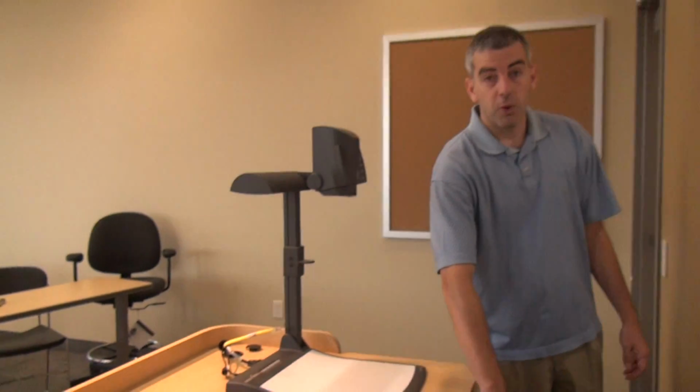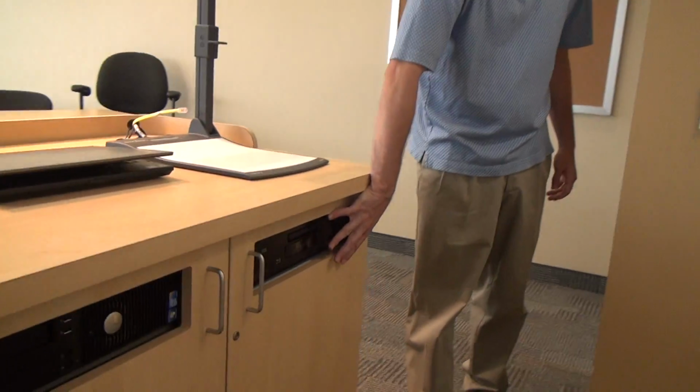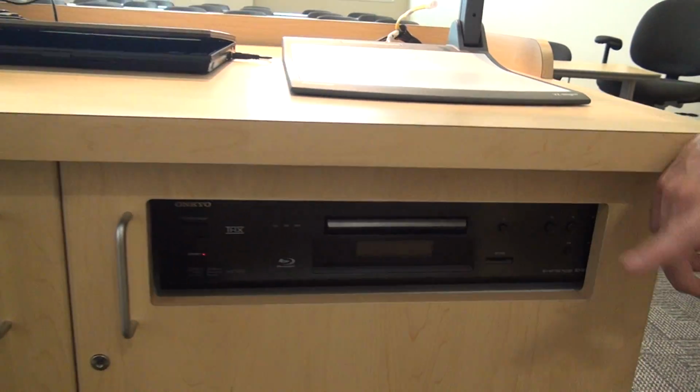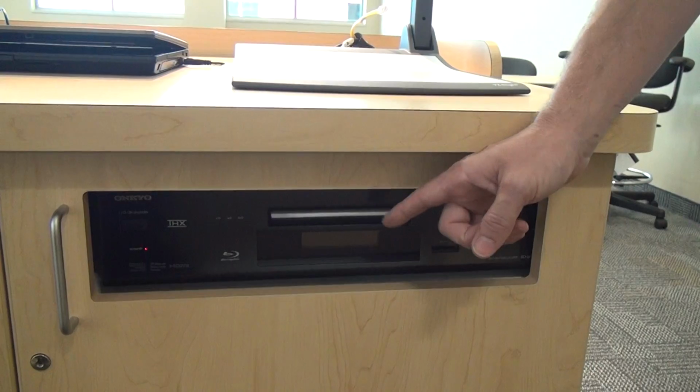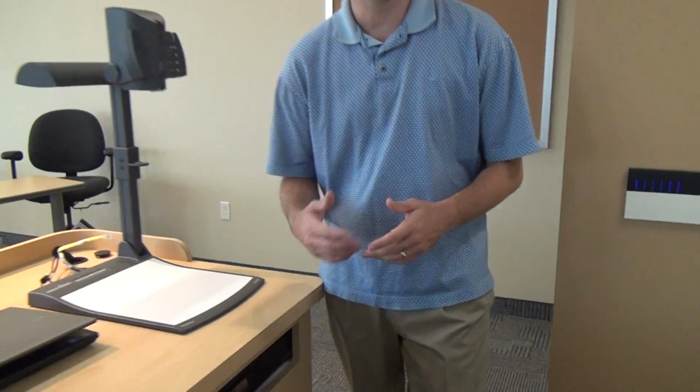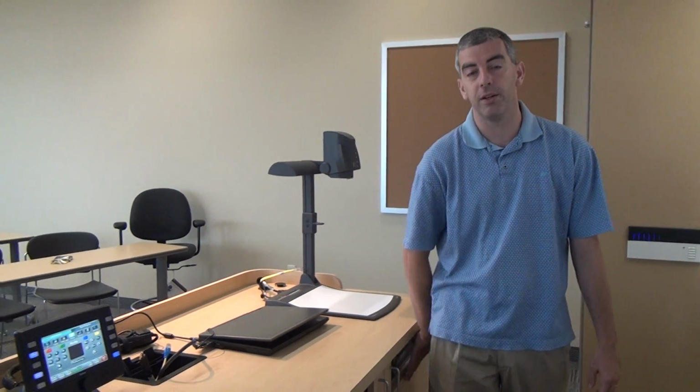The Blu-ray player is located on the right side of the teacher station, right under here. You can use the front panel controls as well. And I'll just make a quick note that with the Blu-ray player, you can play your regular DVDs or your CDs or whatever. It doesn't have to be a Blu-ray disc.